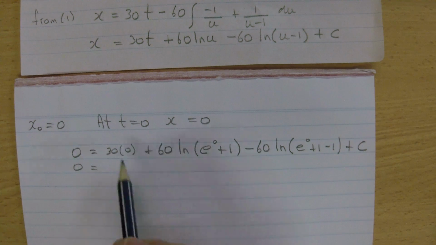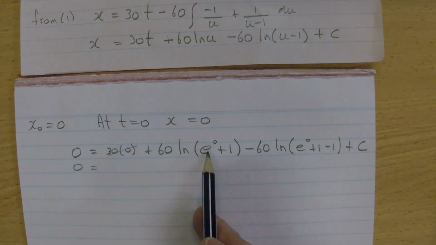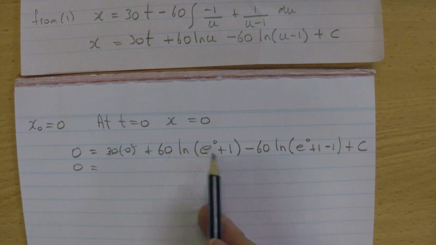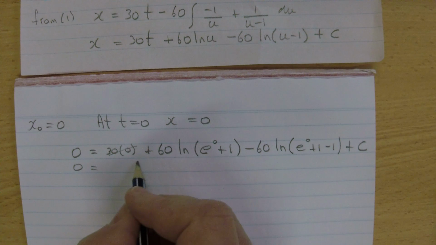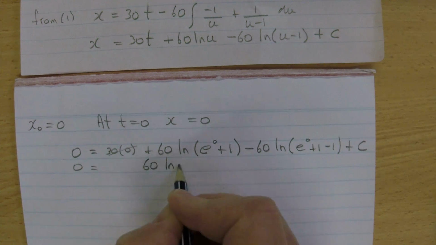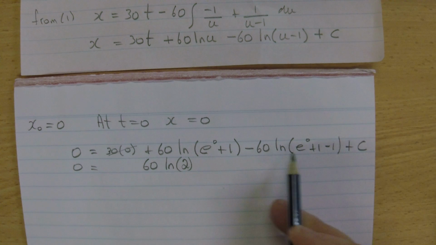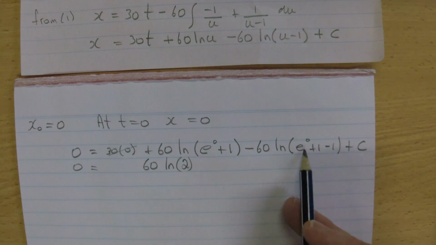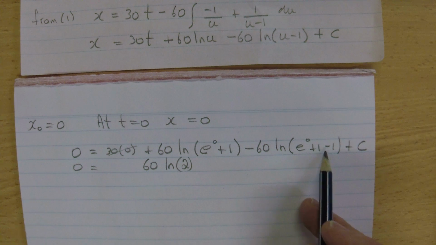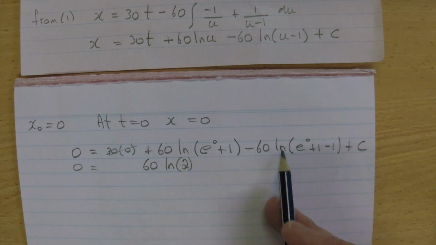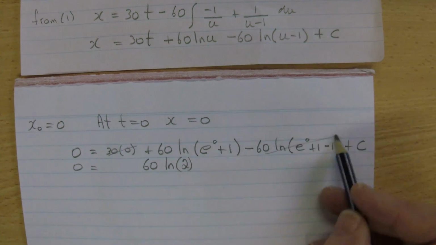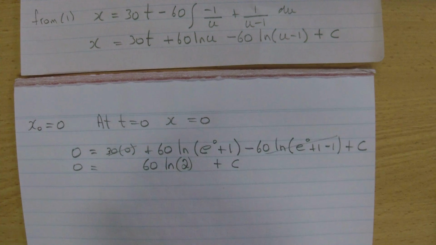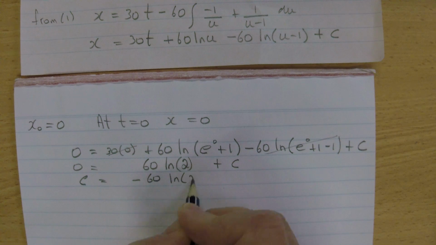This will simplify pretty well. 30 times nothing is nothing. E to the power of 0 is 1. This is ln of 2. I have 60 times the ln of 2 from the second term. 60 times the ln of 2. What do we have here? Well, I have e to the power of 0 is 1. 1 plus 1 is 2. 2 minus 1 is 1. ln of 1 is nothing. So really, this is negative 60 times nothing. That term disappears, and I'm left with plus c. c, therefore, would be negative 60 ln 2.